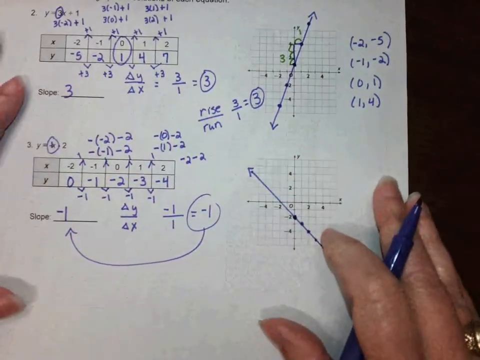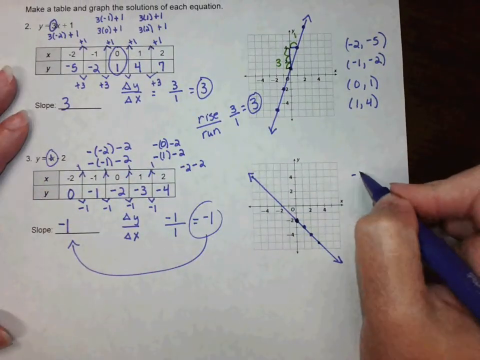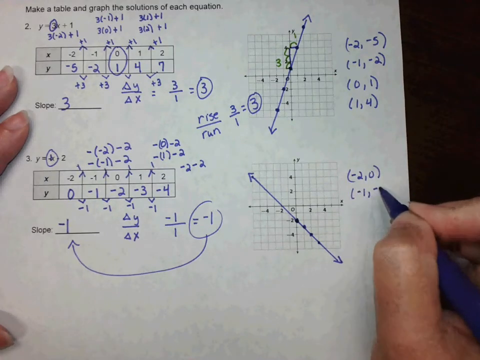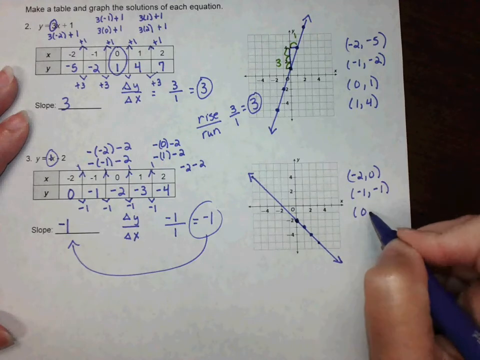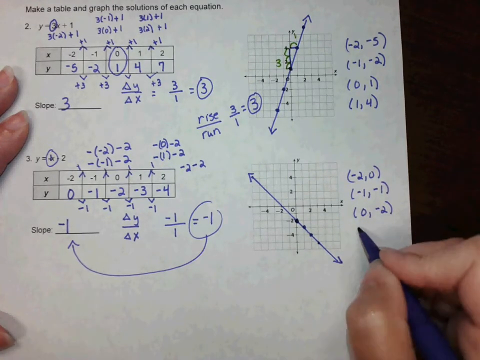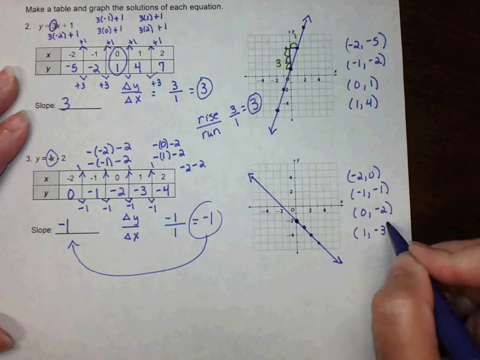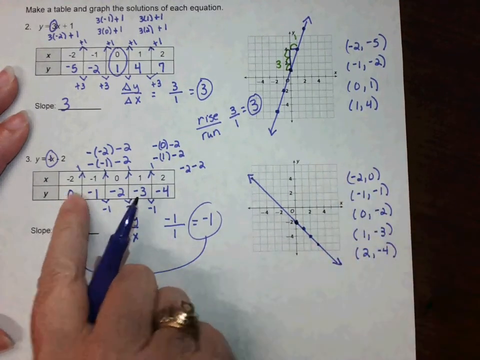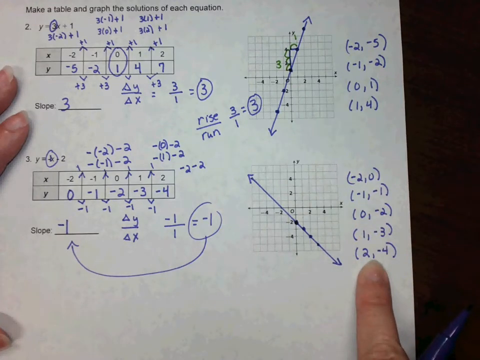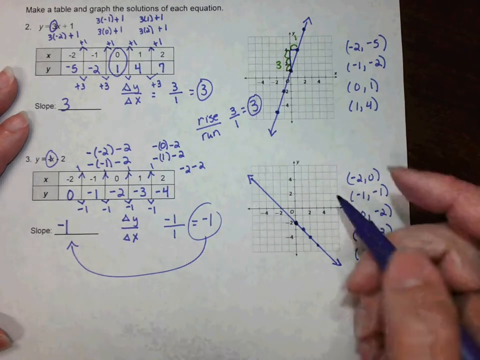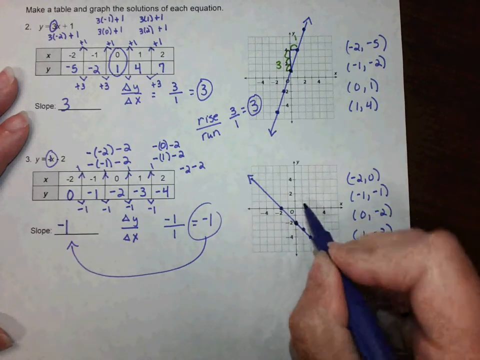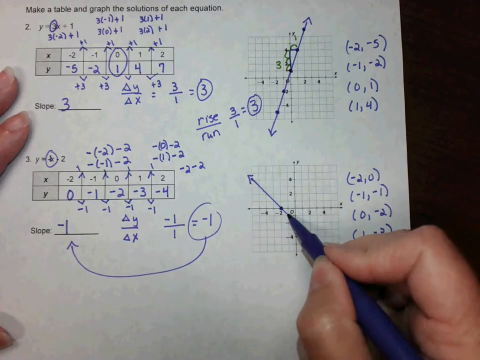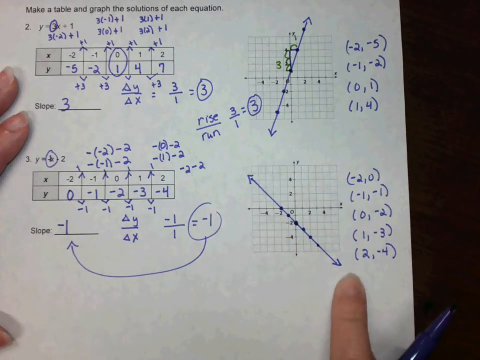Now watch if I plot all of these points too. I'm just trying to show you there's always more than one way to do these things. I'm trying to show you how it's all connected. So I just rewrote all of the points over here as a coordinate pair. So negative 2, 0 is right here. Look, it fell on the line. Negative 1, negative 1. That's to the left 1 and down 1. There it is on the line I've already drawn.